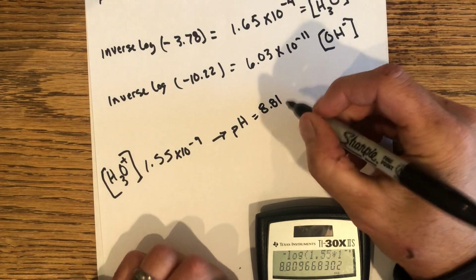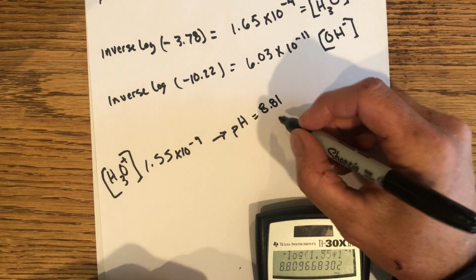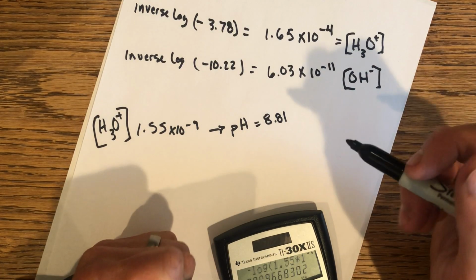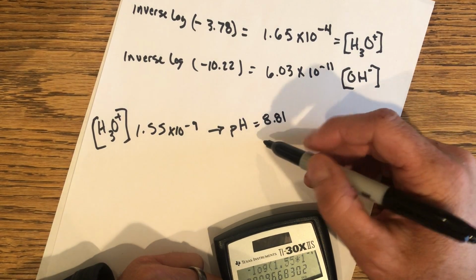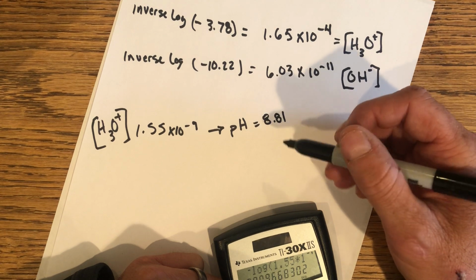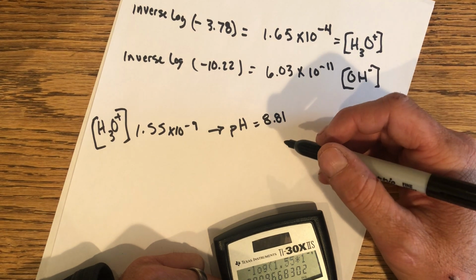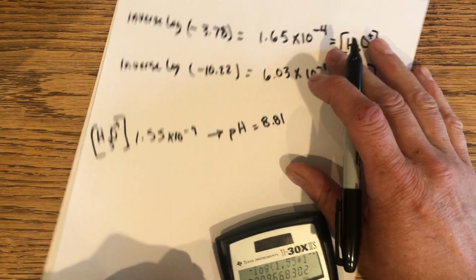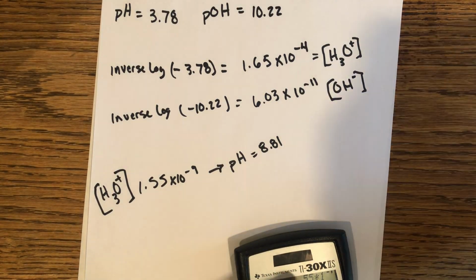And remember that the pH of this solution indicates that this is a basic solution, not an acidic solution. When you get a pH of less than 7, it's acidic, and a pH above 7 is basic.